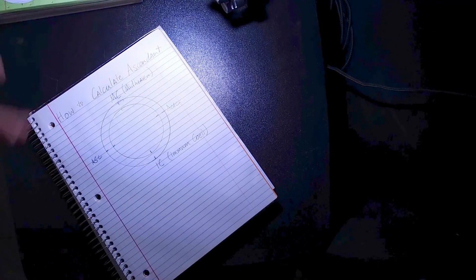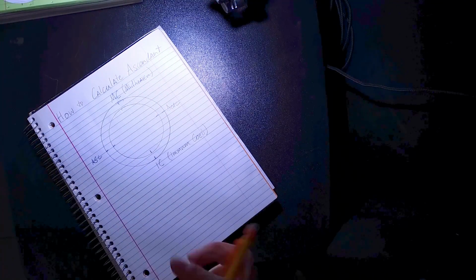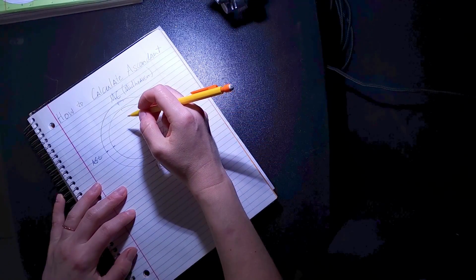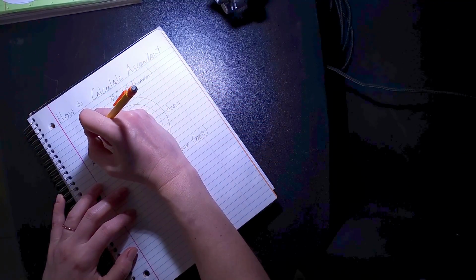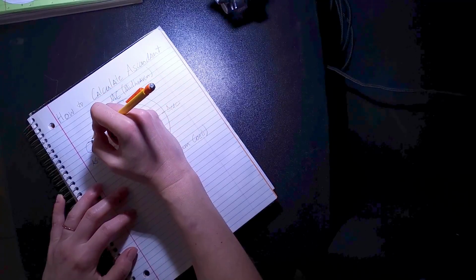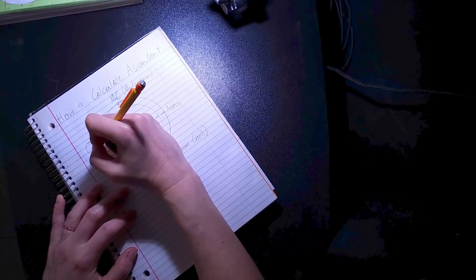The imum coeli, which is the bottom of the sky, is the 4th house. It has to do with your genetics, ancestry, and what your family and home life is like.